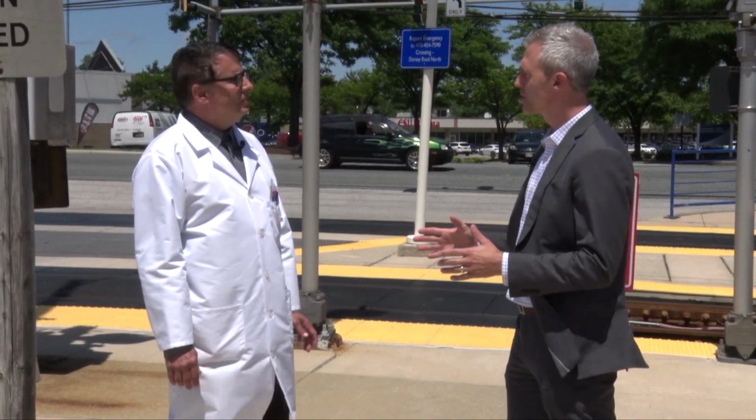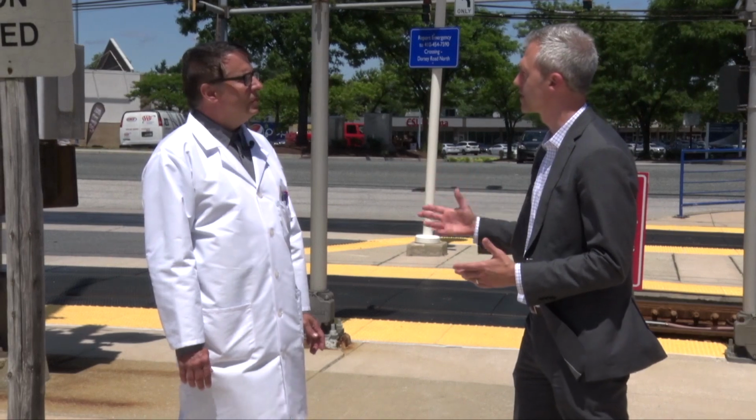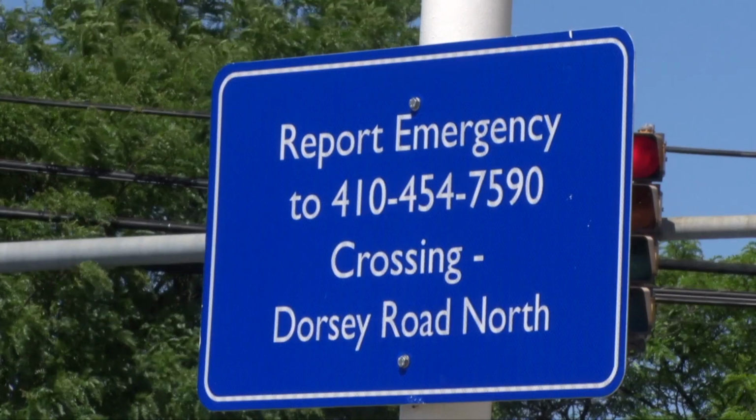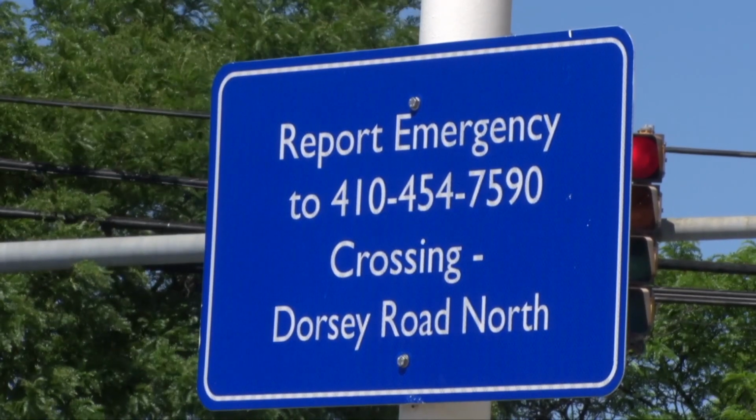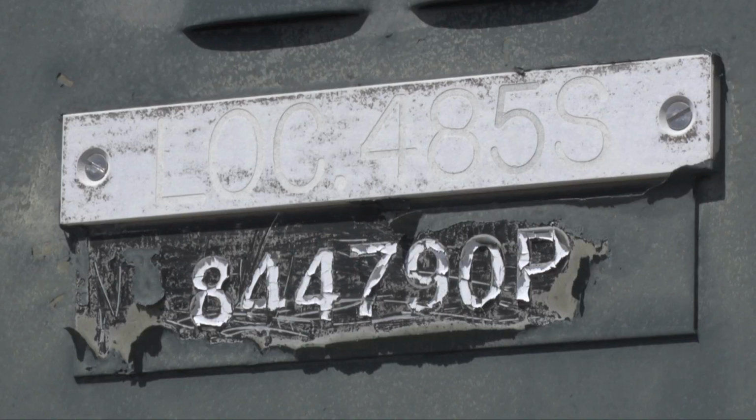Good points, Professor Vern. So what should a member of the public do if they see something wrong with the grade crossing? Each crossing has an emergency notification sign, and the public should call the number on the sign. Crossings also have a Department of Transportation or DOT crossing number assigned to each crossing. It's 6 numbers followed by a letter, and it's the best way to identify the crossing you're reporting.